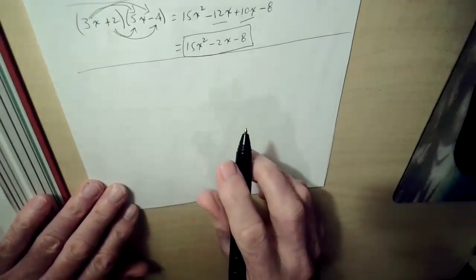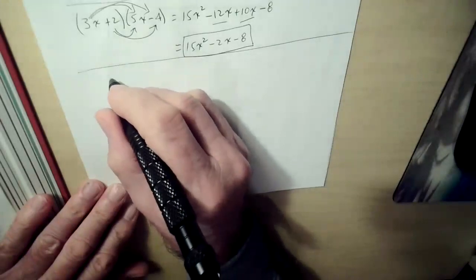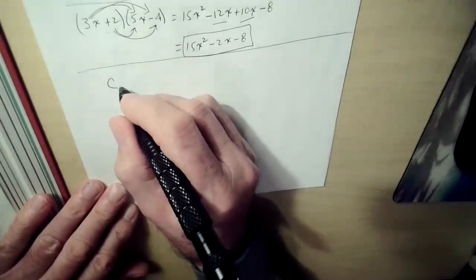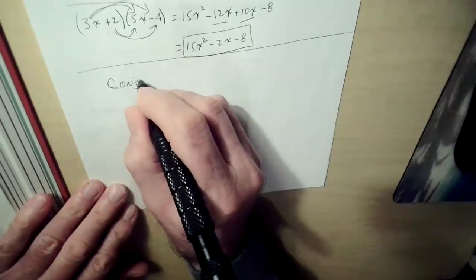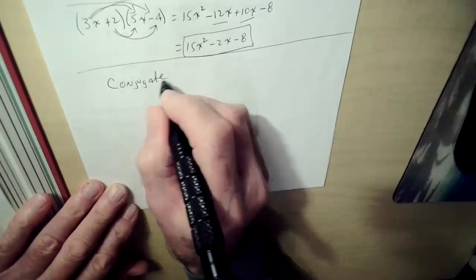She's a troublemaker. Hey, this is one of those things you want to be on the lookout for. This is called a conjugate. The word is particularly important.